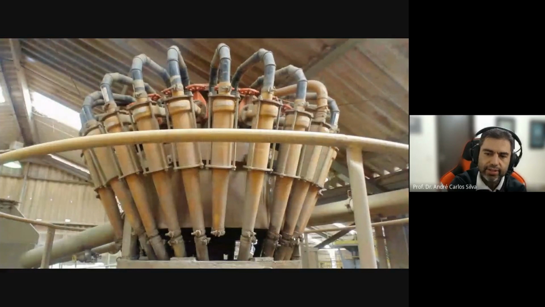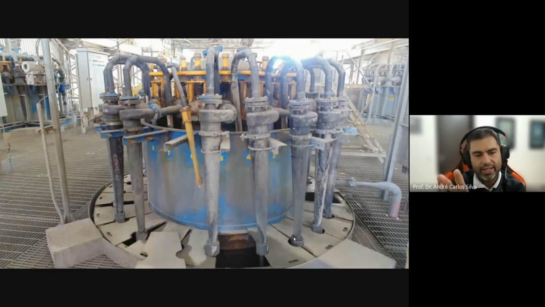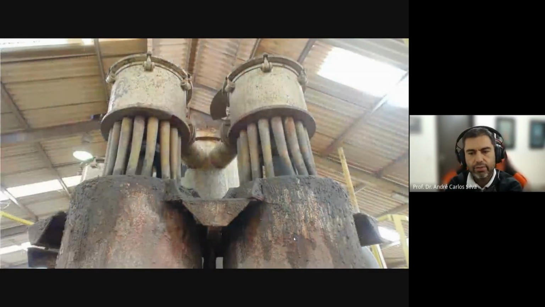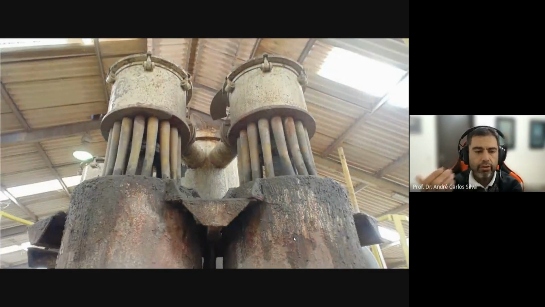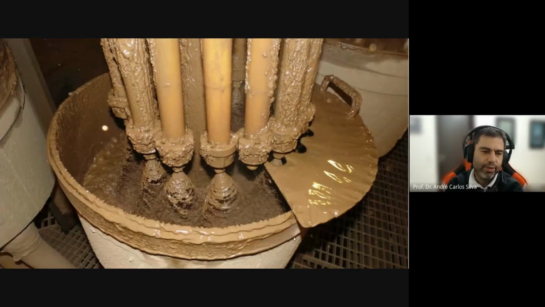You can see the hydrocyclones came in different colors, different shapes, but they do similar things. Those hydrocyclones are for classification, but I'm going to show you guys those hydrocyclones for desliming. If I move down on the particle size, I have to change the geometry of the hydrocyclone, and that's why we have those.